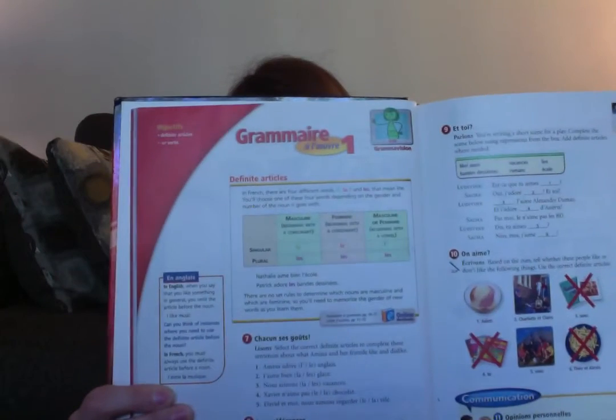So, if you're following along in your book, we are on page 44, which has this chart right here. And this chart shows definite articles in French. There are 3 definite articles, and as you've probably guessed, they go along with whether an item is masculine, feminine, or plural. There's also one for if the item starts with a vowel, which you're going to pick up real easily.